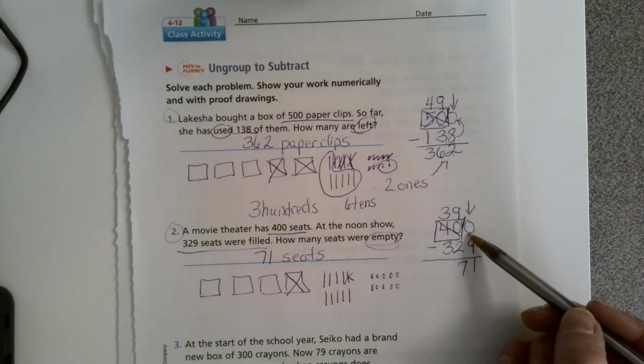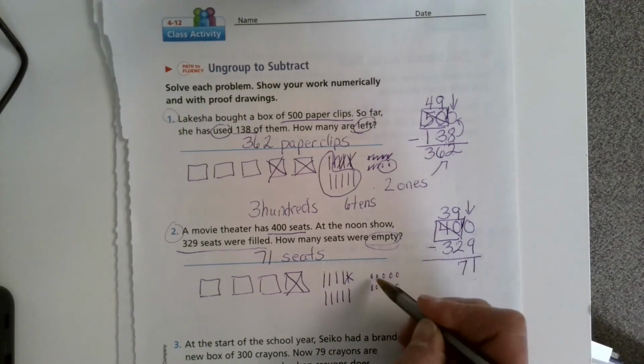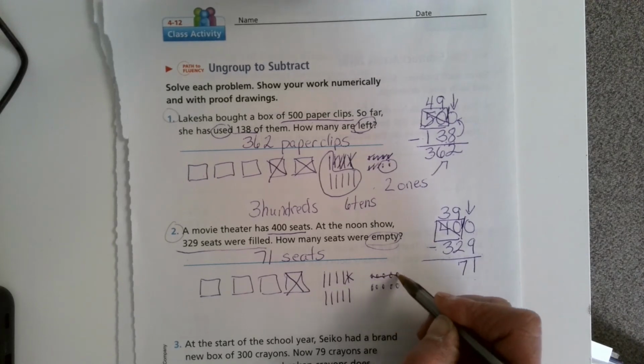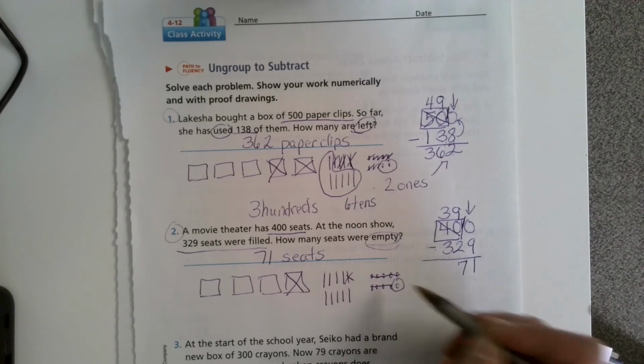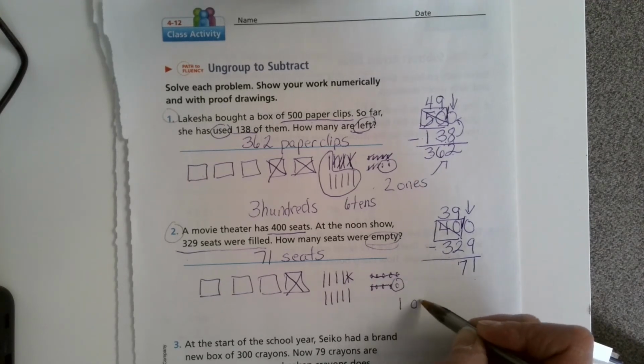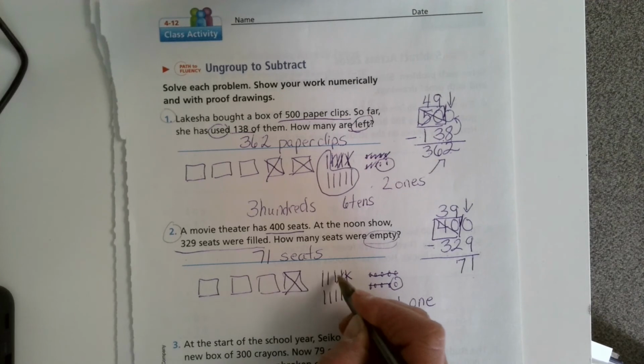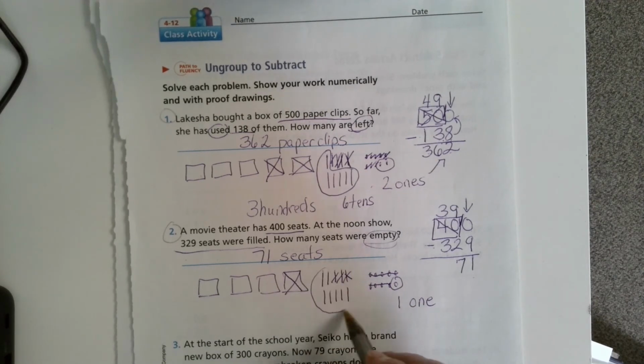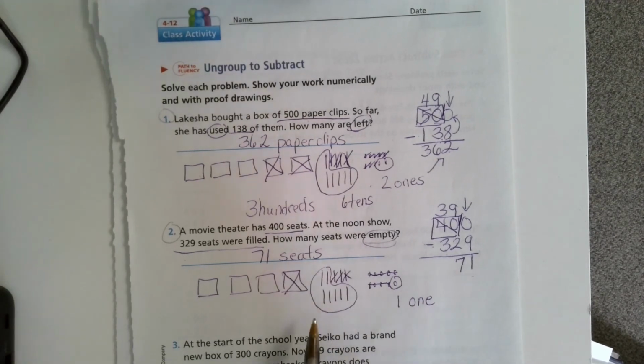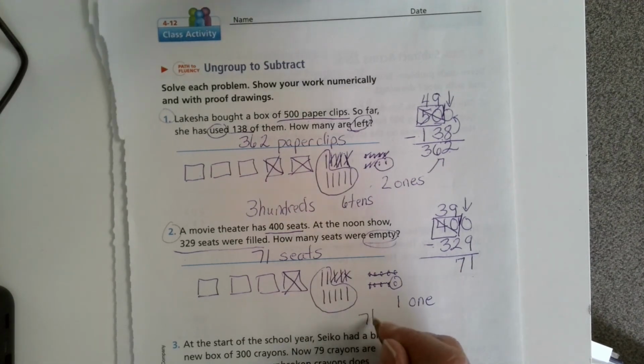I have 10 1s, I'm going to take 9 1s away. So I'm going to take away 1, 2, 3, 4, 5, 6, 7, 8, 9. And I have 1 1 remaining. Then I get to take 2 10s away. So I'm going to cross out 1, 2 10s, and I'm going to count and see what I have left over. 1, 2, 3, 4, 5, 6, 7 10s.